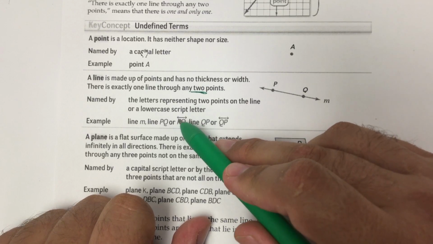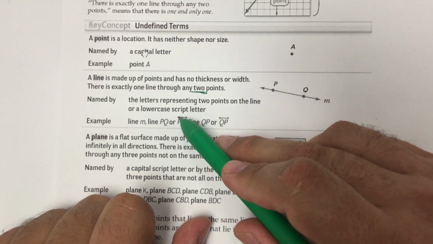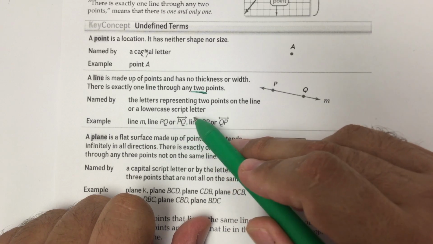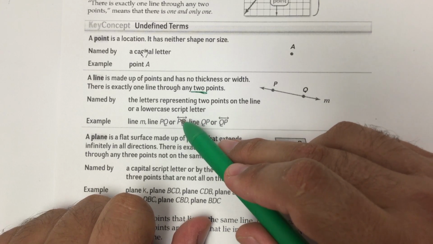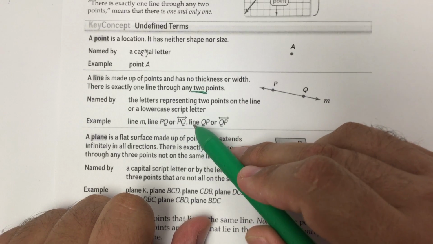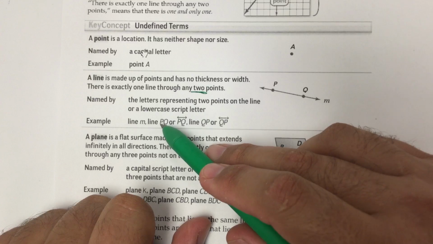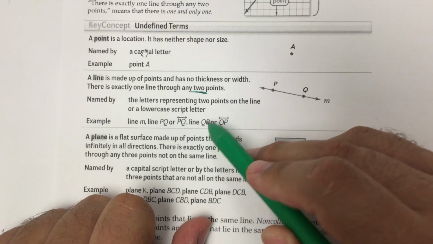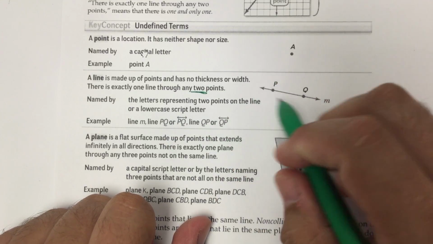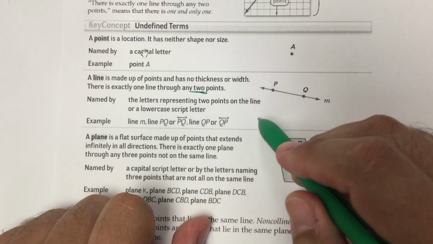This entails that this, in fact, is a line that goes forever in one direction and forever in the opposite direction. This is PQ. This means line PQ. Then you can also have the line QP. Now notice these two right here, line PQ, line QP, right? It doesn't matter which way you label the line, you can label it back and forth.